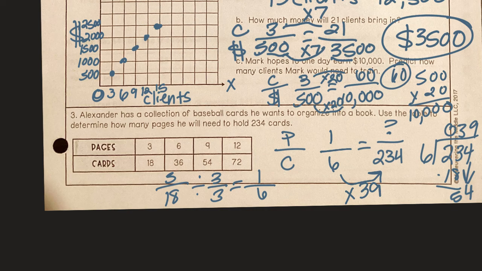Now all I have to do is copy that scale factor on the top. 1 times 39 is 39. So therefore, if Alexander has 39 pages, he'll be able to hold 234 cards.